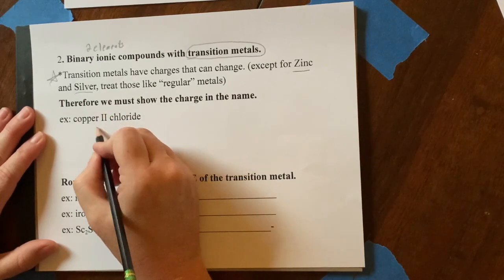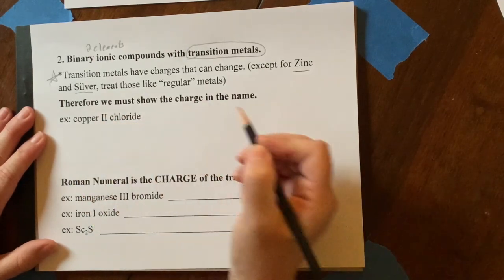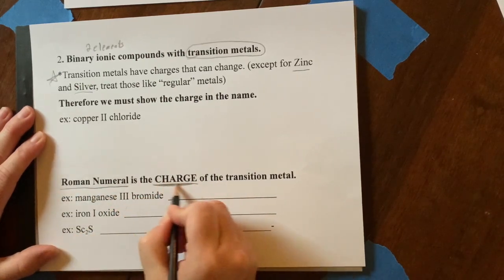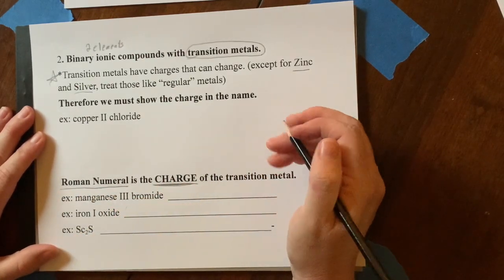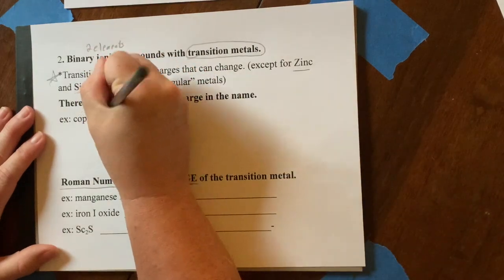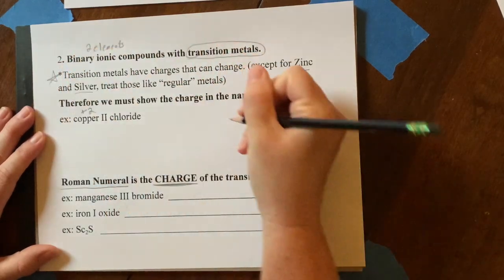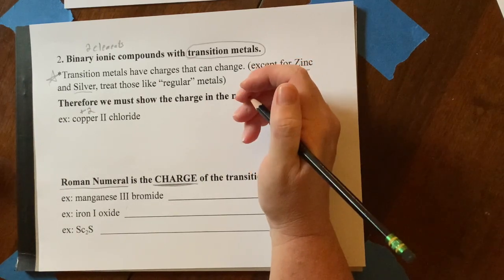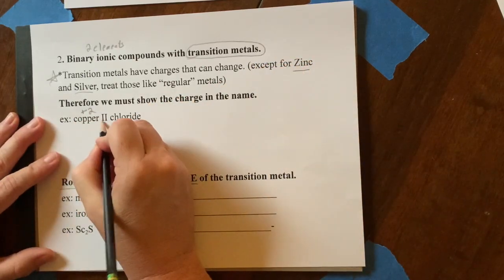We use a Roman numeral to tell us the charge. Again, the Roman numeral is the charge of the transition metal. It's not how many there are. All right, so copper 2 means that it's +2. All metals will always be positive ions. All right, so copper is +2.